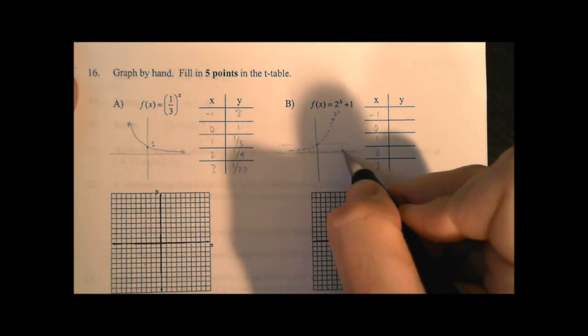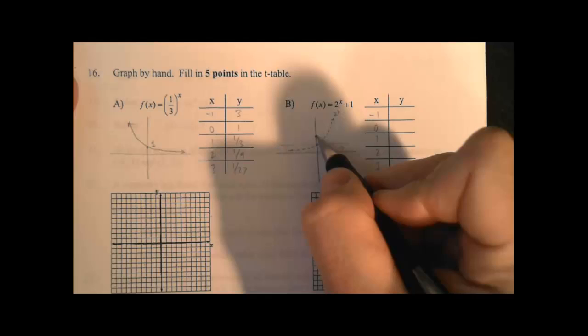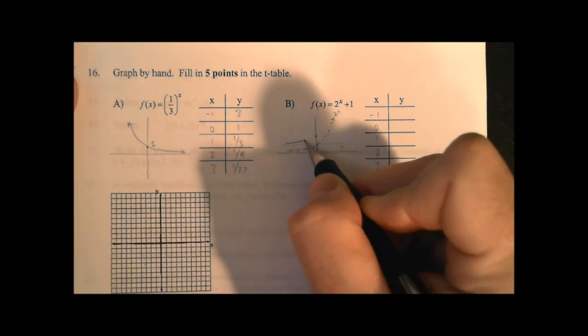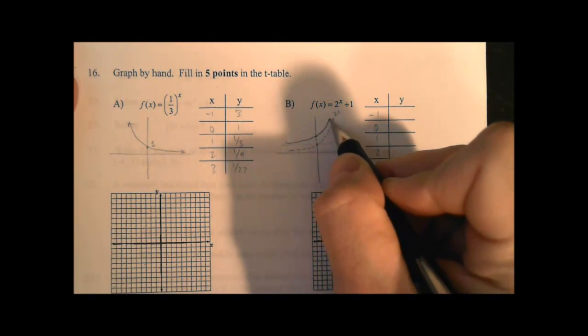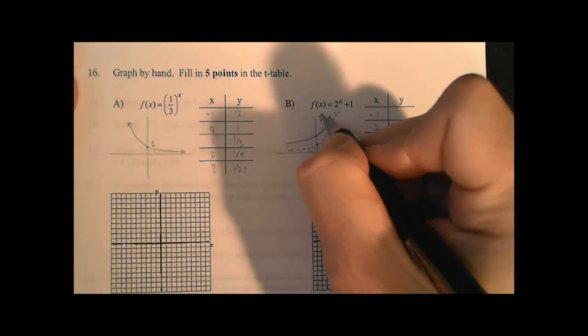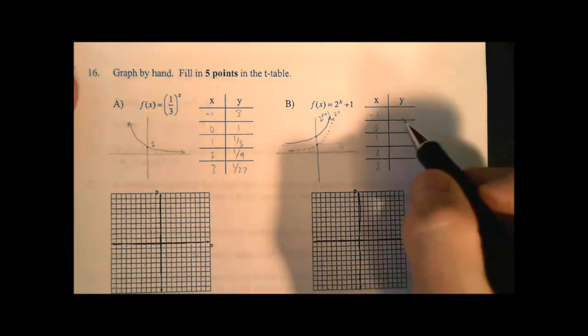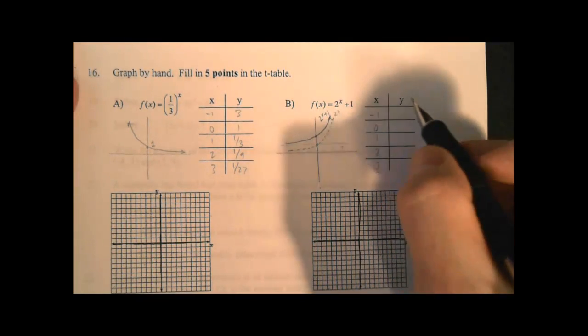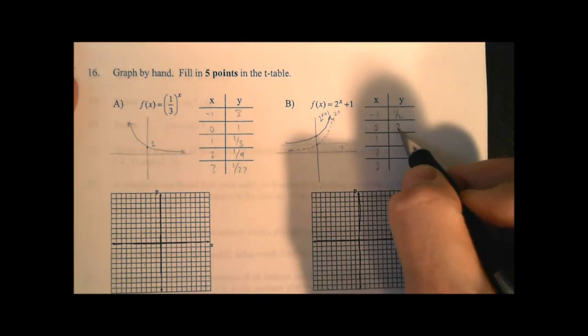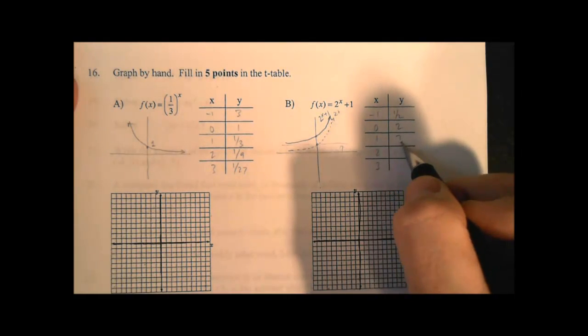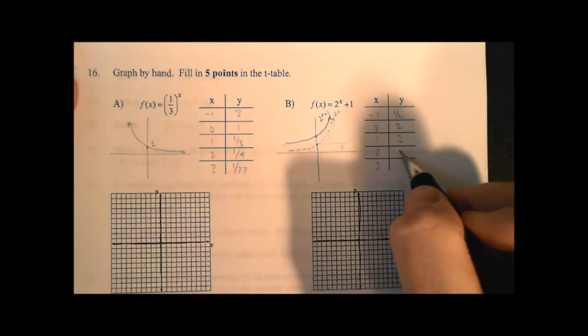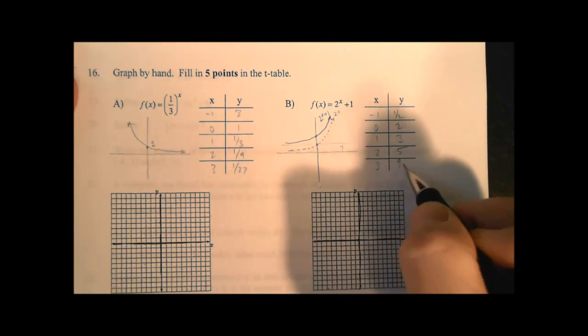So if we shift everything up by 1 unit, we get something like this, 2 to the x plus 1. It's been shifted up, so lift the whole thing up. And we'll graph this. So that's going to be a half plus 1 is 1.5, that's 2, that's 3, that's 4 plus 1 is 5, and 8 plus 1 is 9.